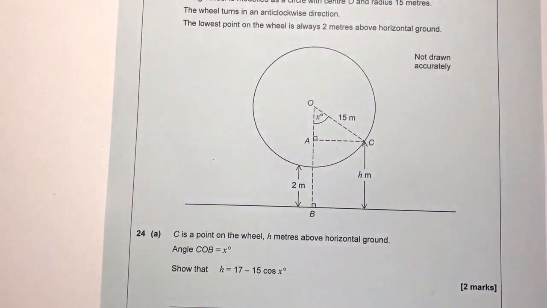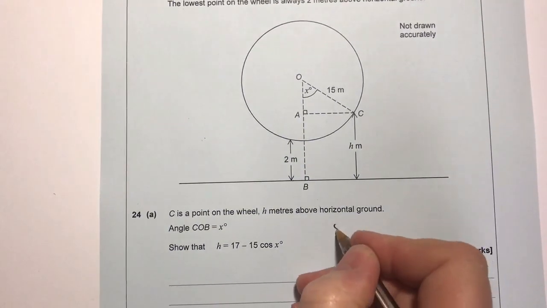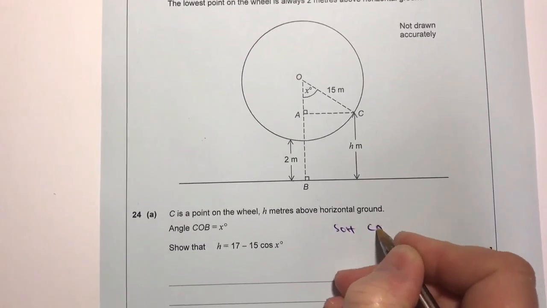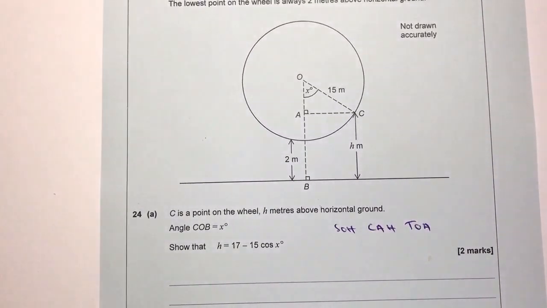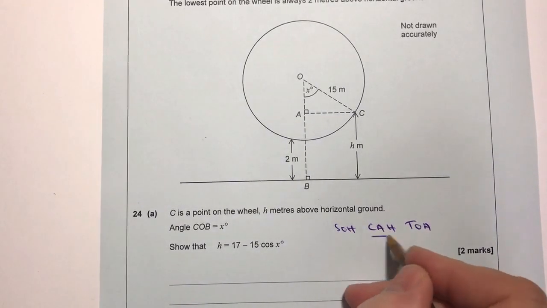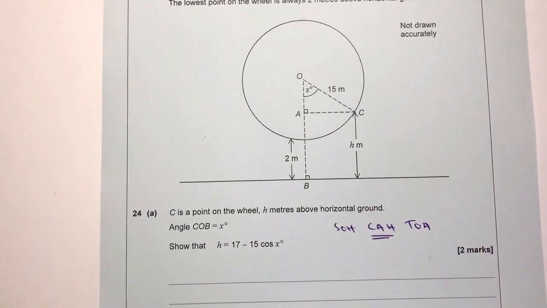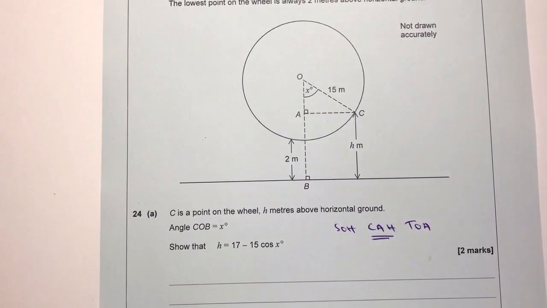I think it's good practice that every time you see cosine, something like that, just write SohCahToa. Because if you do that, it reminds you that when we're talking about cosine, we're talking about the adjacent and the hypotenuse. Let's have a look at that for a moment.